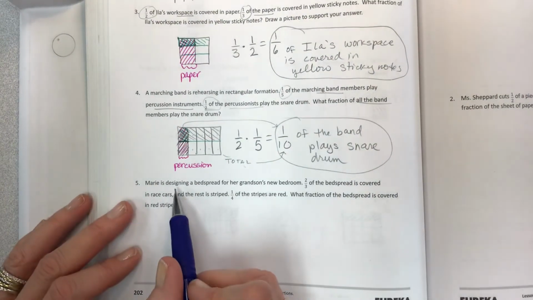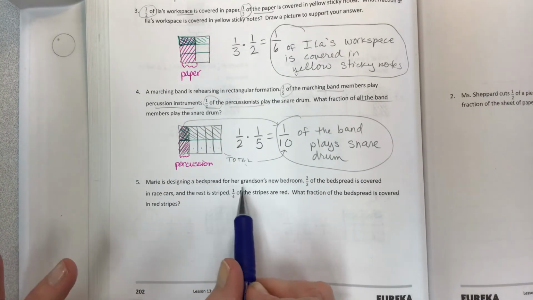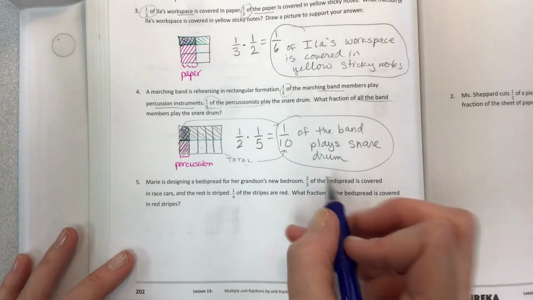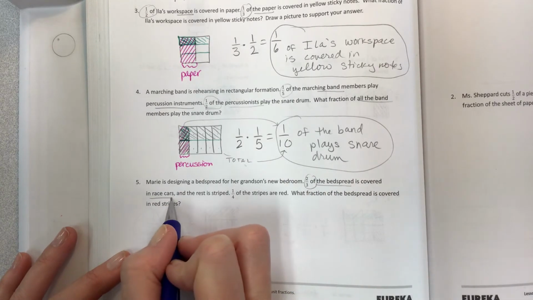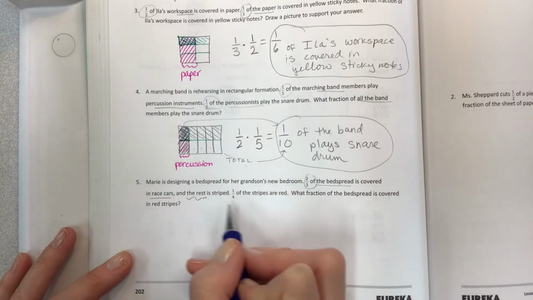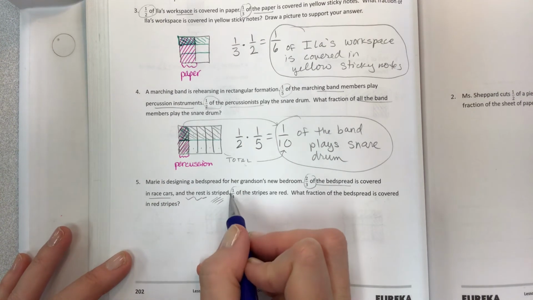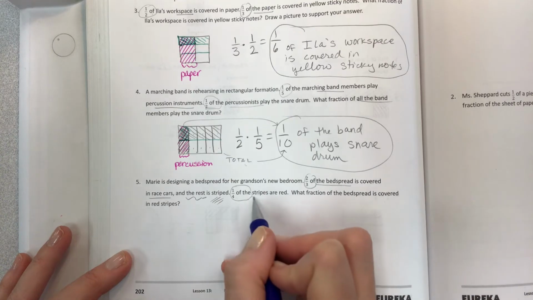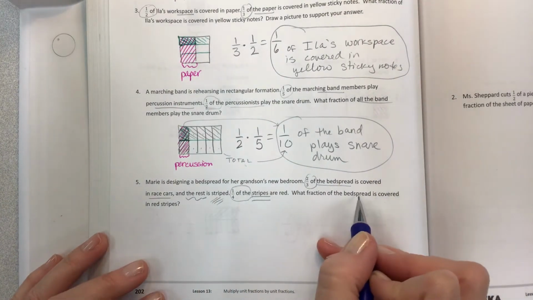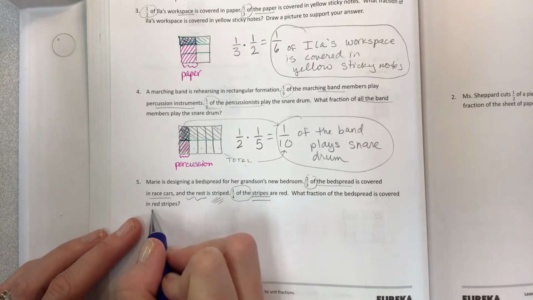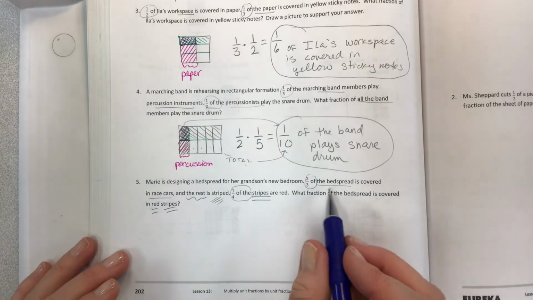Last one here. Marie is designing a bedspread. Ooh, you got to pay attention on this one. Designing a bedspread for her grandson's new bedroom. 2/3 of the bedspread is covered in race cars, and the rest is striped. How exciting. 1/4 of the stripes are red. What fraction of the bedspread is covered in red stripes? Ooh, we have to pay close attention.